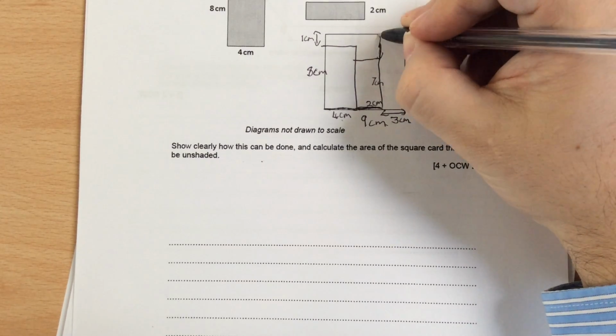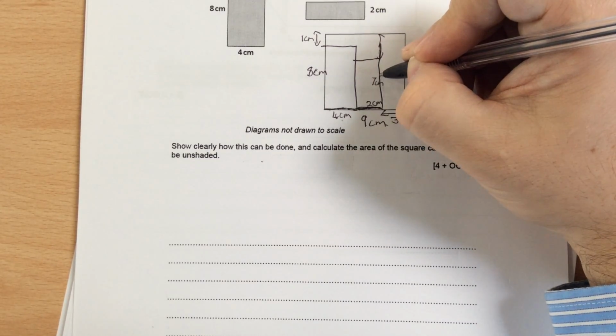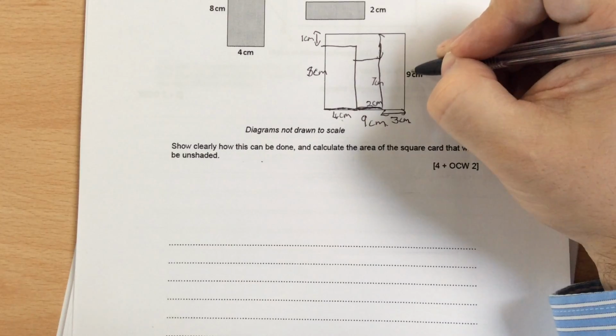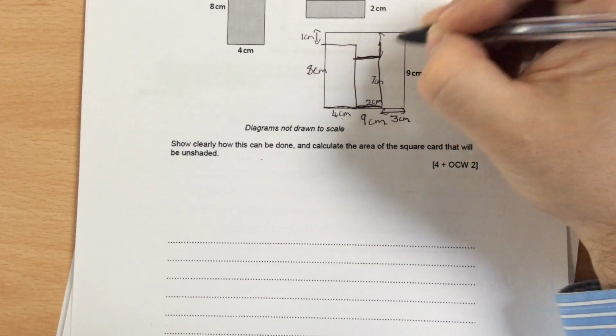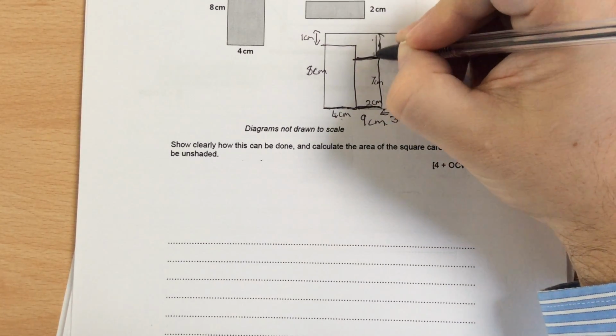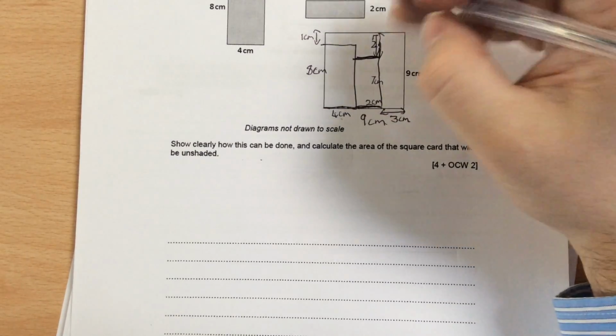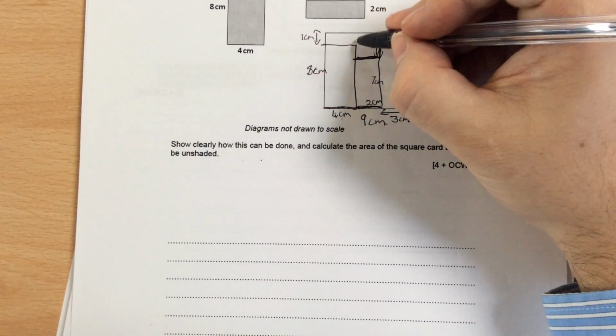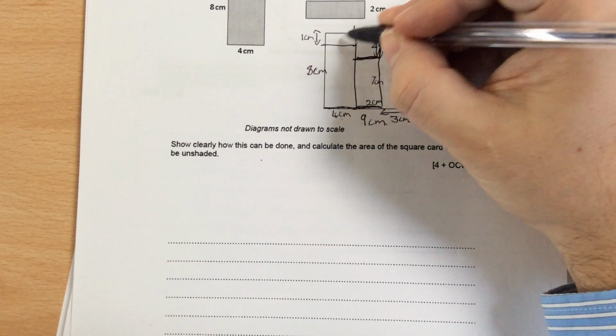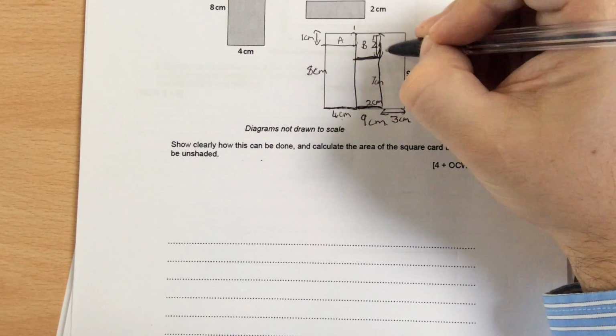Going upwards, that's gone up to 7, up to 9, and there's 9 in total. So because that goes up to 7, this little bit must be 2, and this little bit at the top shown earlier is 1. So there's a couple of ways of doing this.